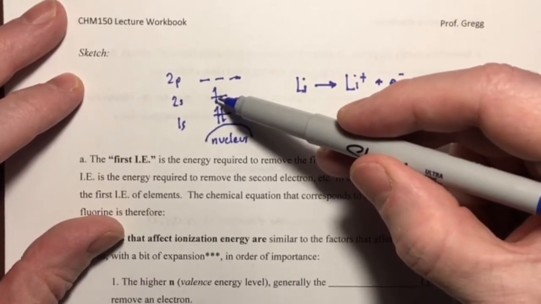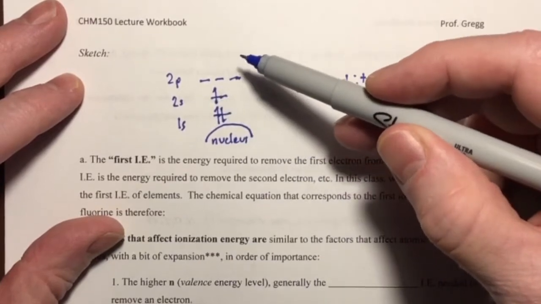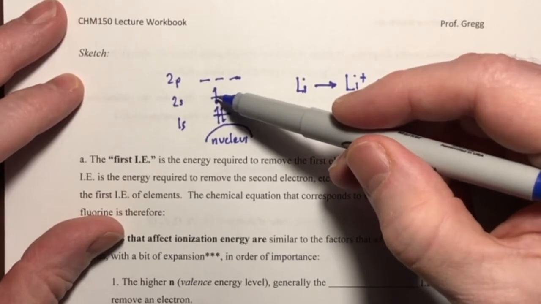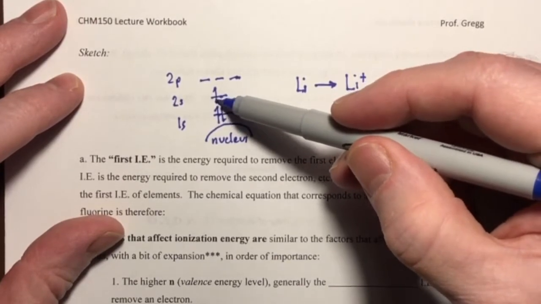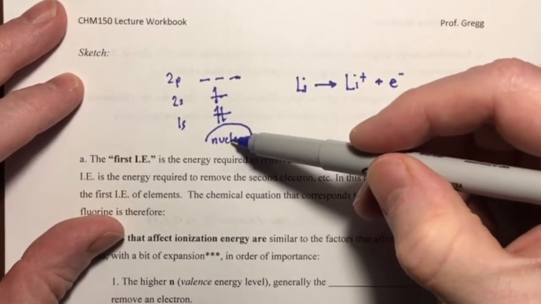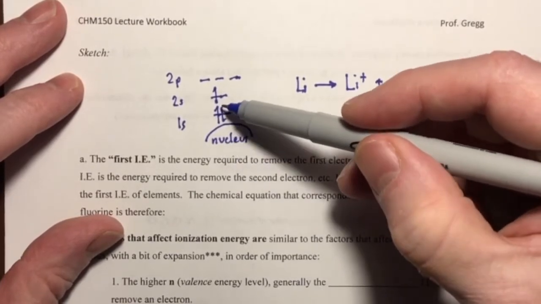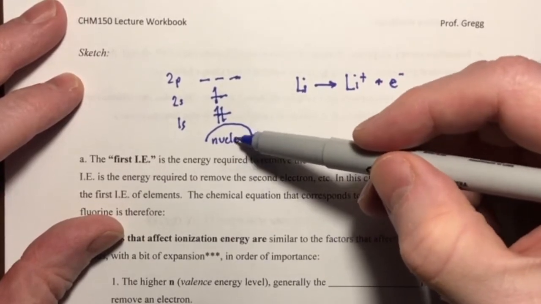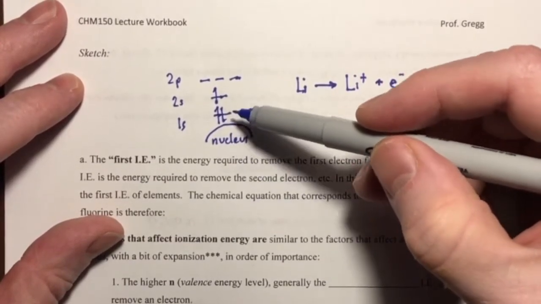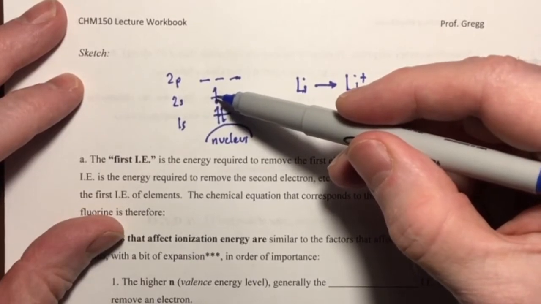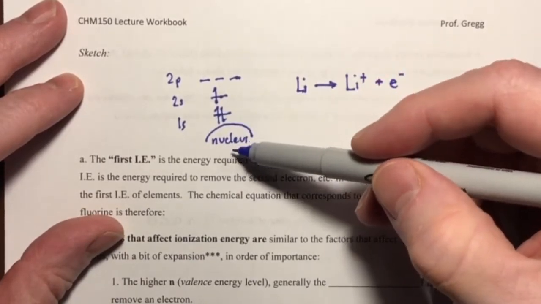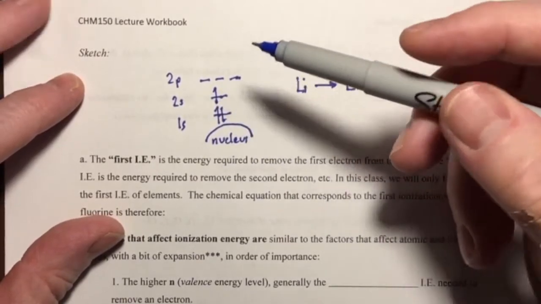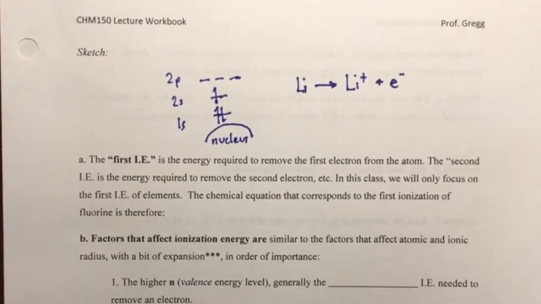In doing so, I have to overcome the attraction between that negative electron and the positive nucleus. Remember, the only reason that these electrons are hanging around at all is because they are attracted to the positive charges in the nucleus. So I have to somehow pull this electron away from those positive charges, and pulling it away will require some energy to do.